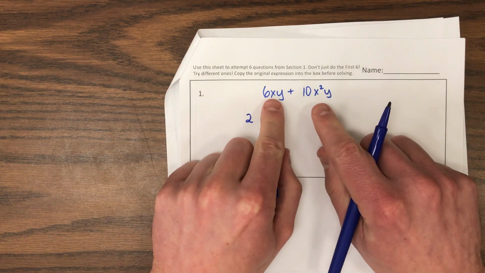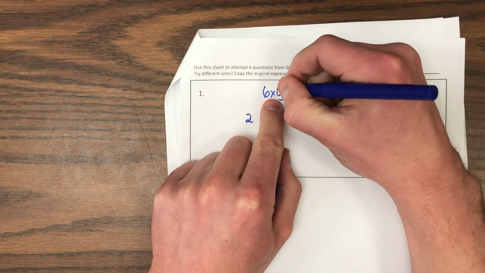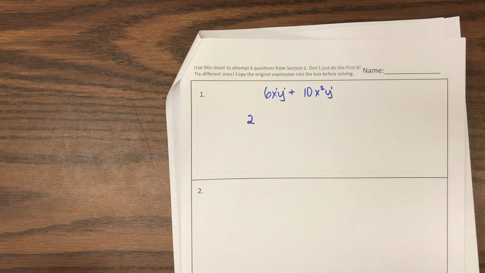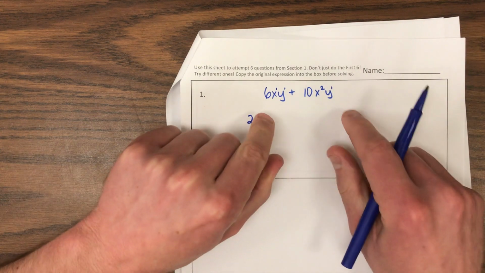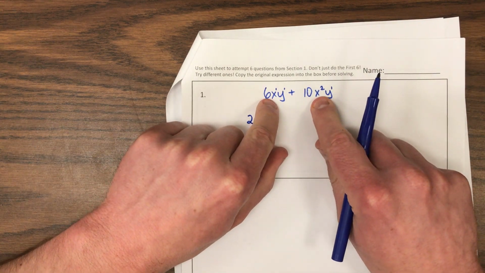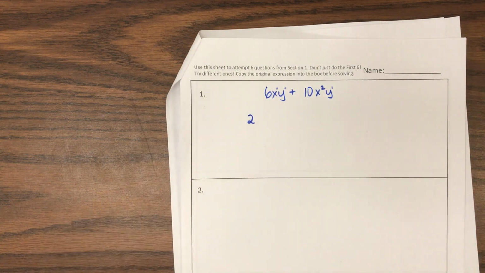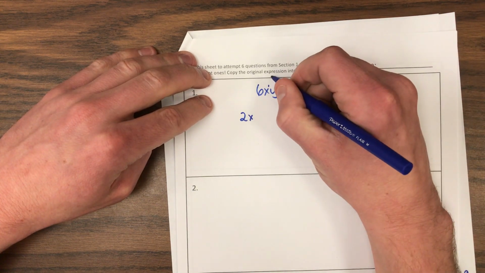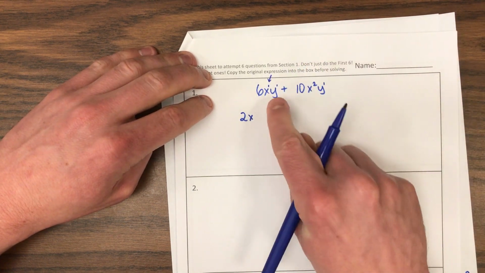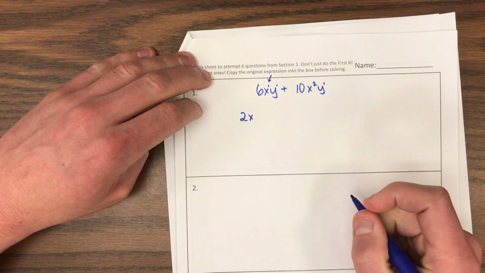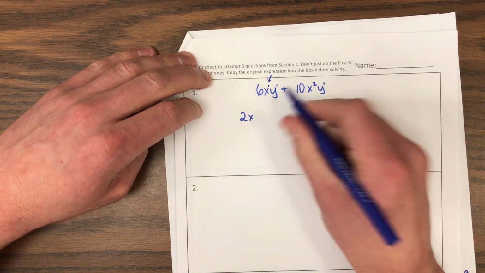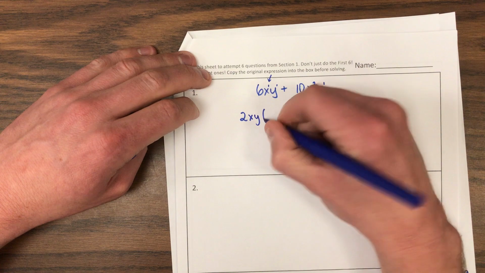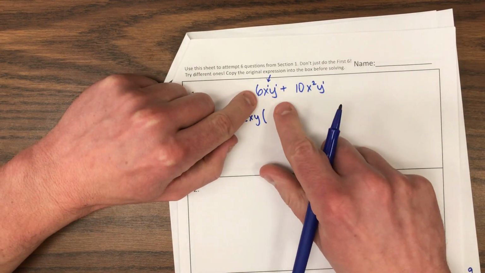And then I see that they both have x's in them. This is x to the first power. Like if there's no exponent over a variable, you can always just think of it as to the first power. This term has x to the first power. This term has x squared. The highest number of x factors that I can factor out is determined by the lowest exponent among all the x's. And so I have an x to the 1, so I can only pull out x to the 1. And then same thing with the y's. I have y to the first power and y to the first power, so I can only pull out y to the first power. And what's left is what happens when I divide these things out from each term.